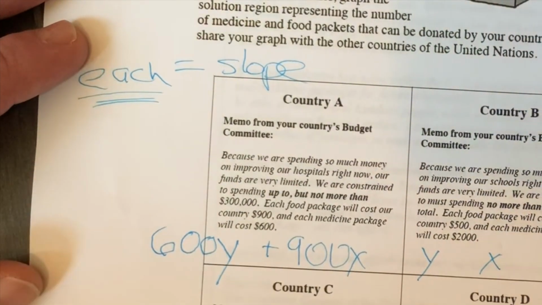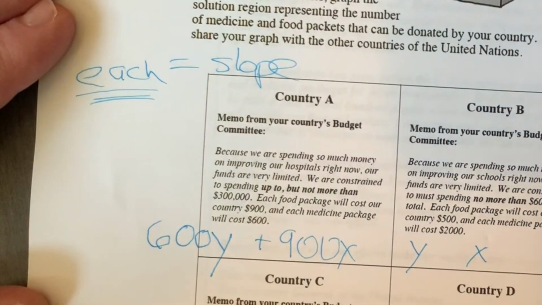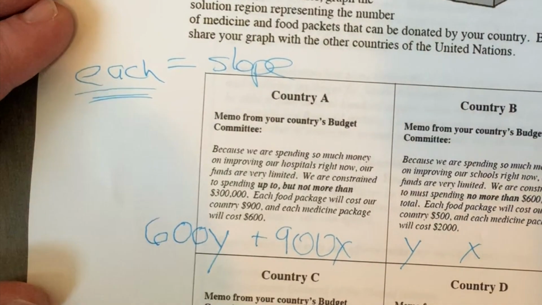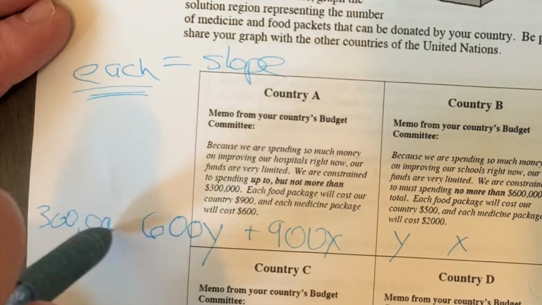They also say they're constrained because they can't spend any more. They can't allocate this in their budget. They can't spend any more than $300,000. So now I want to put $300,000 this way, because I think you get the idea. We can't exceed the $300,000.